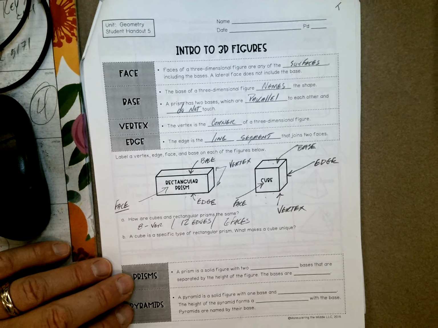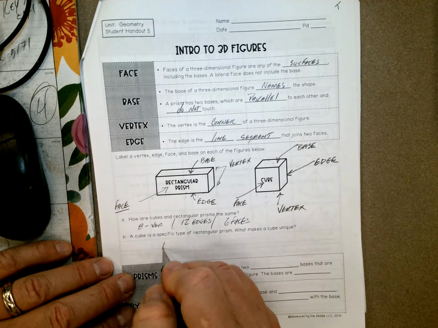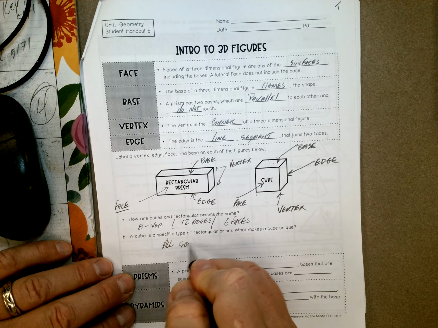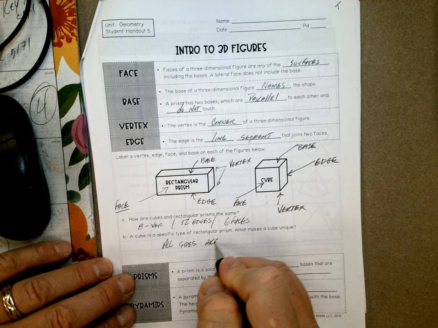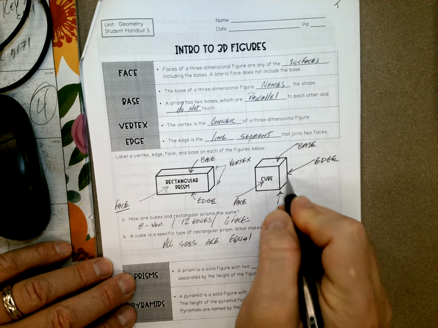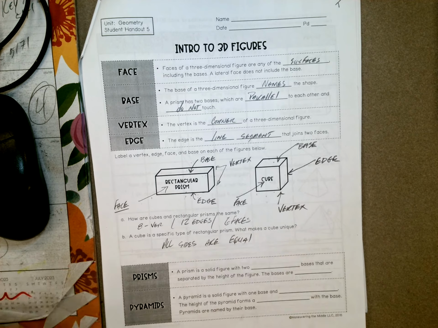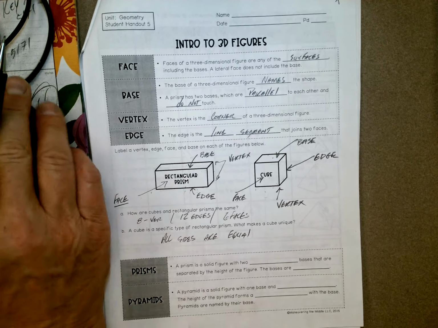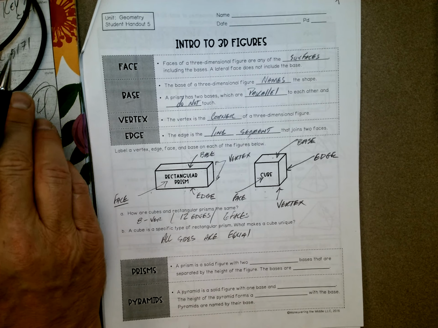A cube is a specific type of rectangular prism. What makes a cube unique? Well, a cube is unique because all the sides are equal. They're all equal, right? And that's what makes a cube, right? So if you found the area of one, the surface area, then you could just multiply it by 6 and so on, okay? All right, let's keep rolling on.